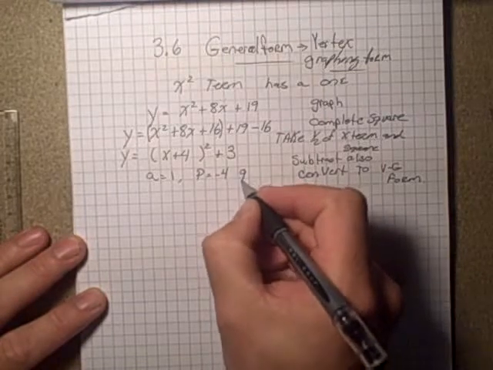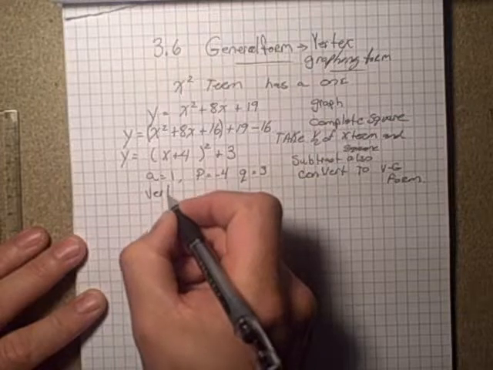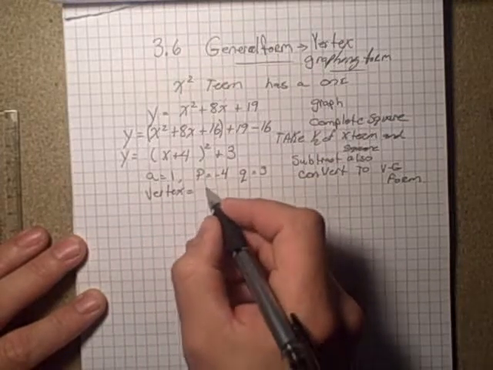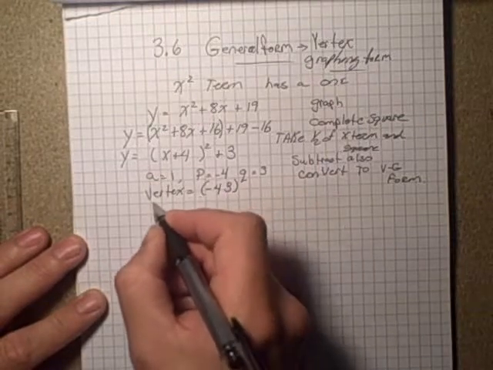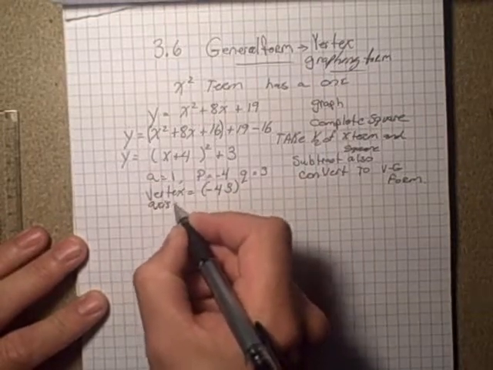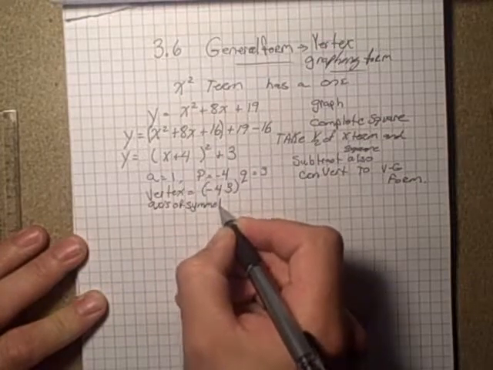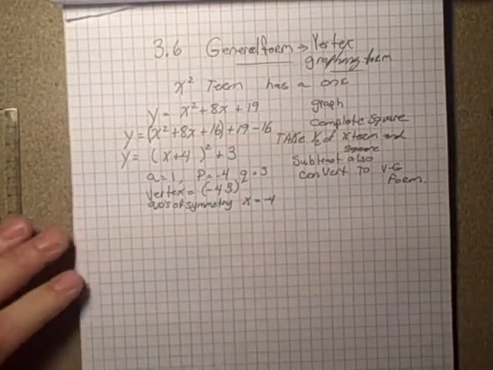So we know our vertex is equal to negative 4 and 3. Our axis of symmetry is x is equal to negative 4.